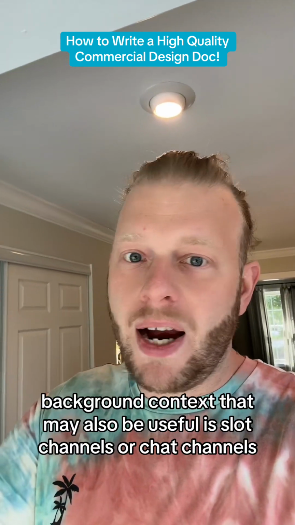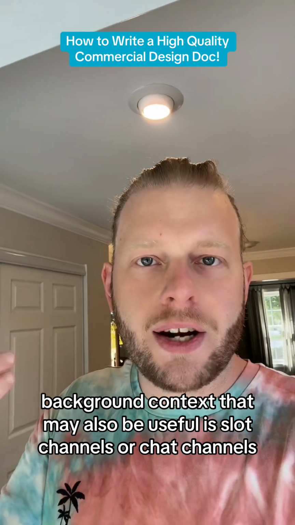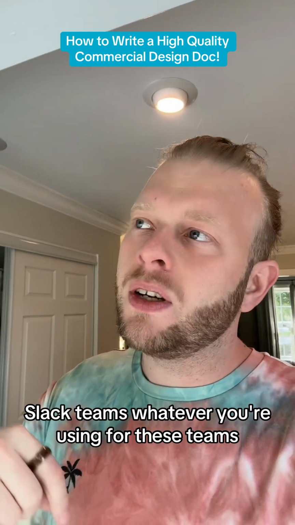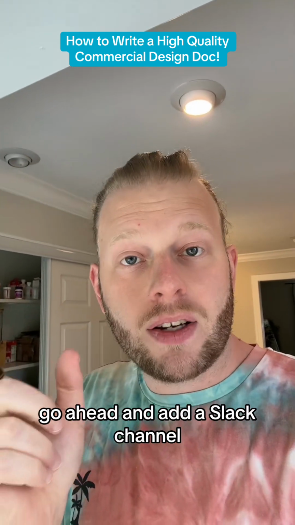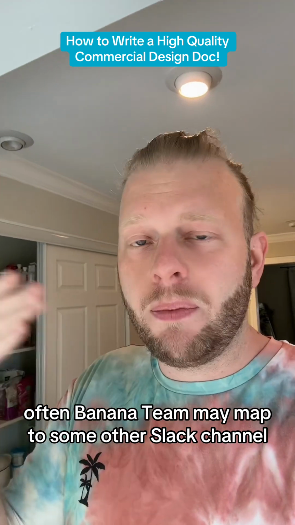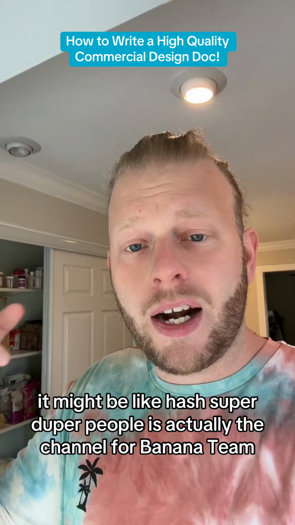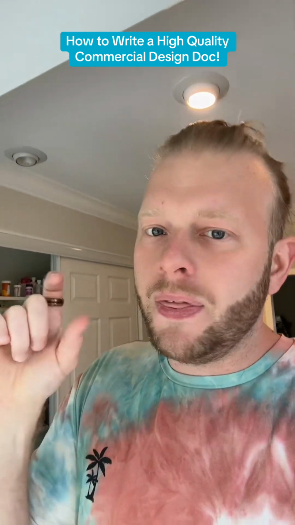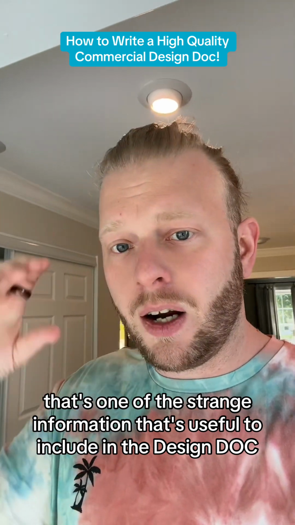Part of these resources, background context that may also be useful, is Slack channels or chat channels, whatever tool you're using for these teams. If the banana team is involved, go ahead and add a Slack channel. Often the banana team may map to some other Slack channel, which is not hash banana team. It might be like hash super duper people is actually the channel for the banana team. That's one of these strange pieces of information that's useful to include in the design doc background section.